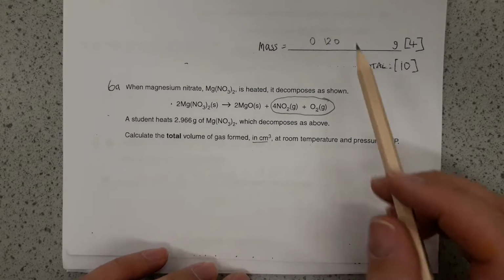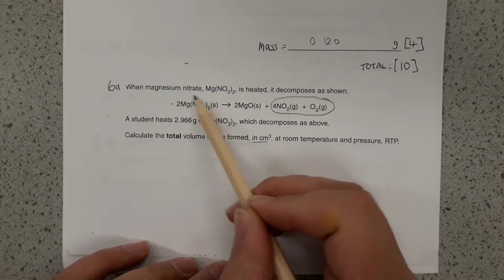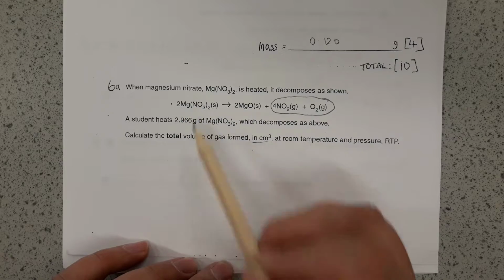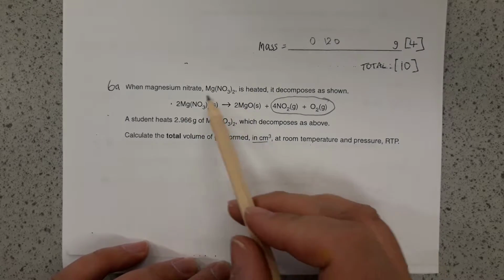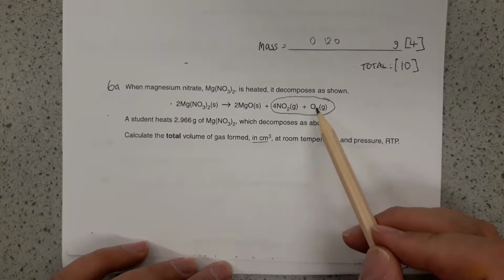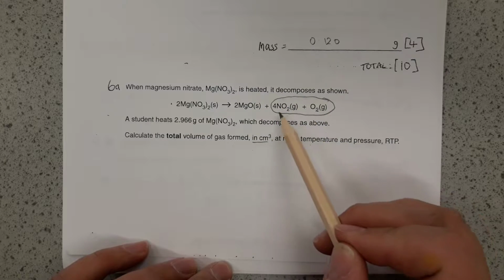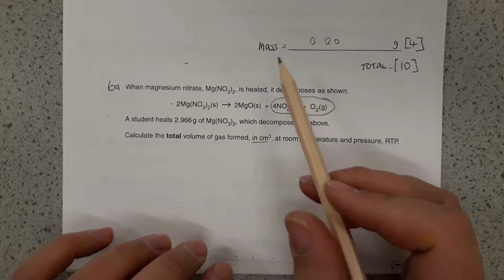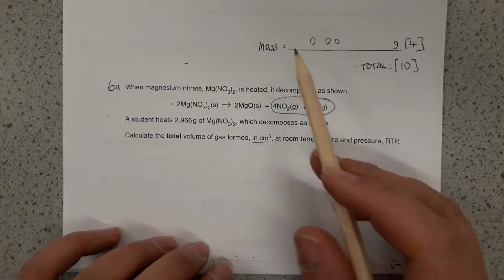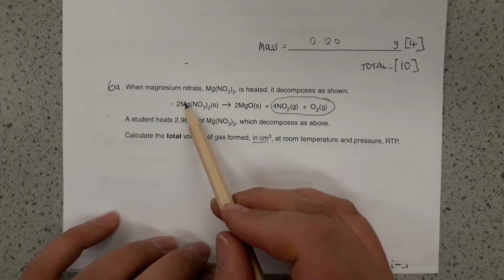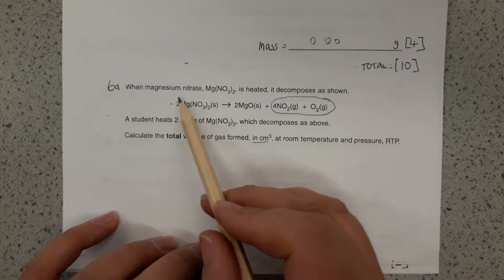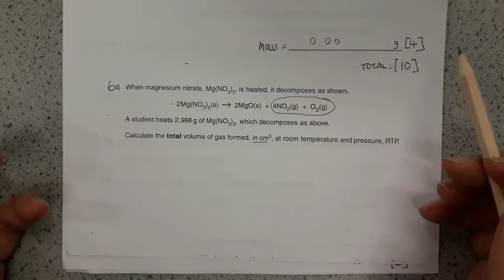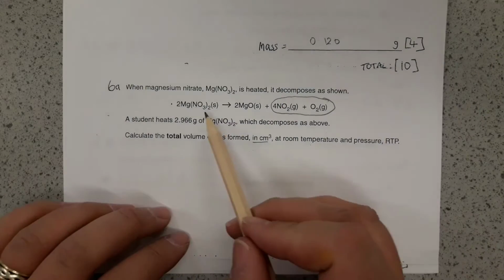oxygen. So for this calculation, I can work out the number of moles of the magnesium nitrate, mass over molar mass. The ratio then becomes 2 to 5. There's 5 moles of gas in total on the right hand side. So you could do this in 2 ways. You could do 2 to 4, or 1 to 2 for the NO2, and then the 2 to 1 of the oxygen and add them together at the end. But it seems like an unnecessarily long way round when you can just do 2 to 5.